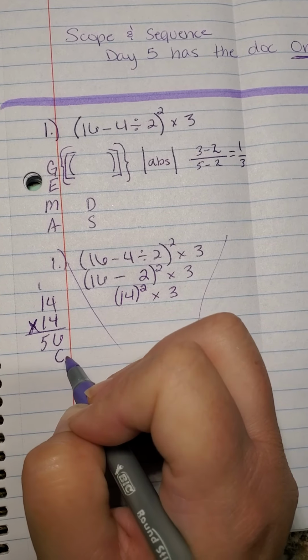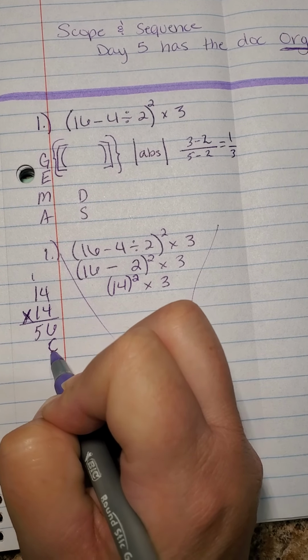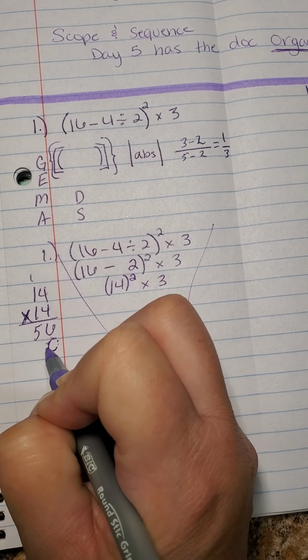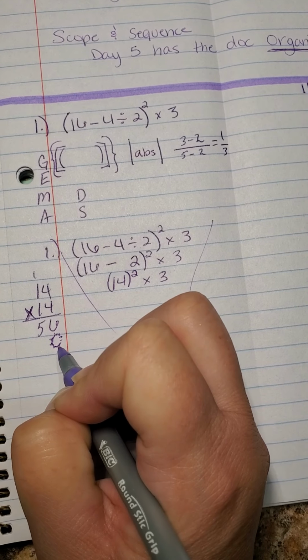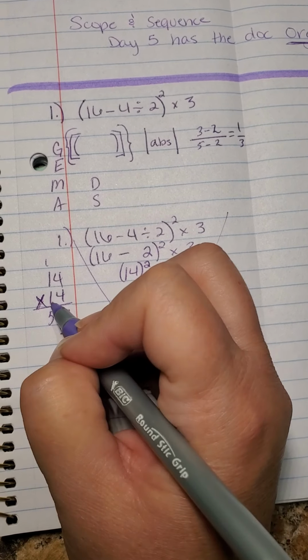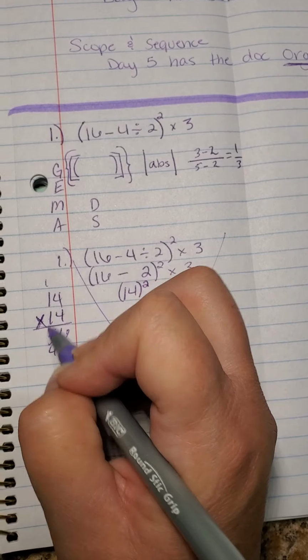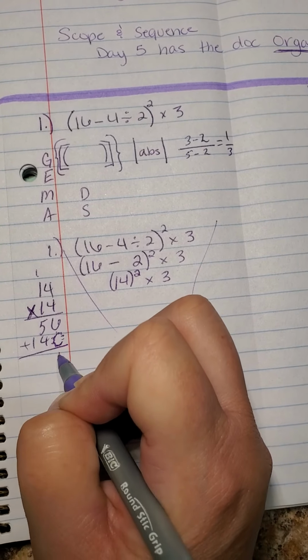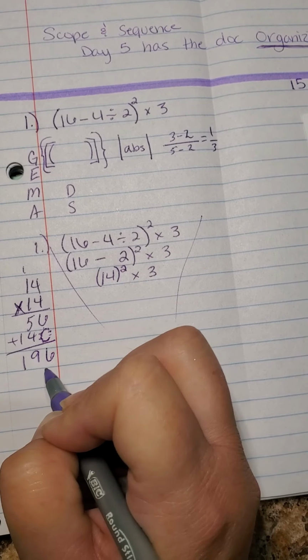Oh, I call this the ghost. It's almost Halloween, so it's like a little placeholder. Your 0, ooh, scary ghost. It's there, but it's not. It's just holding the place. And then 1 times 4 times 1. 196.